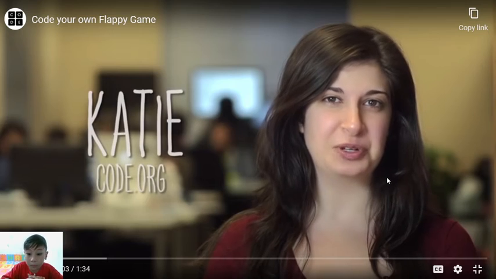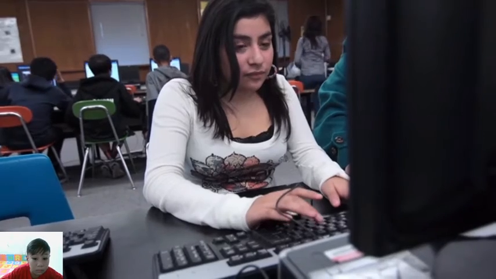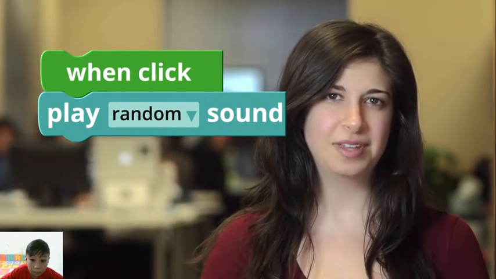Hey everyone! One of the most exciting things about computer science is that a computer program can be interactive. Anytime someone clicks, taps, or types on a computer or phone, that generates an event. And there's some code that decides what to do when an event occurs. For example, you could have an event handler that says, when the mouse is clicked, play a sound. Let's try an activity to see how it works.